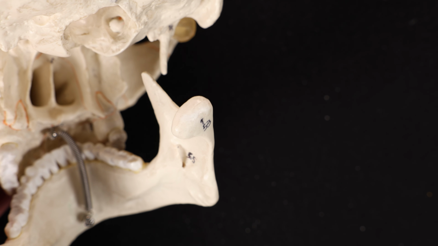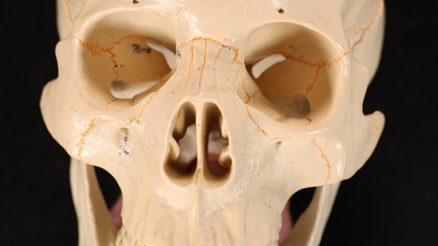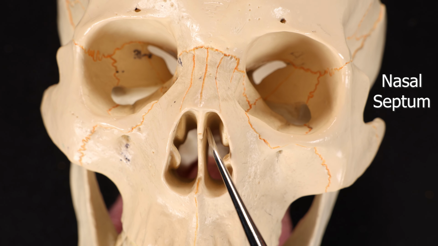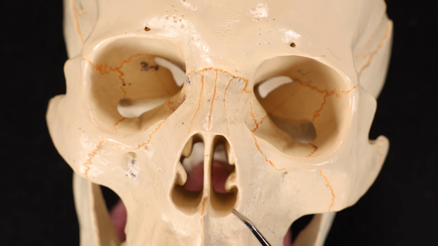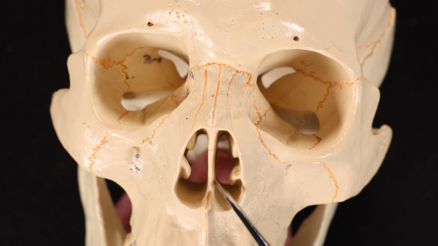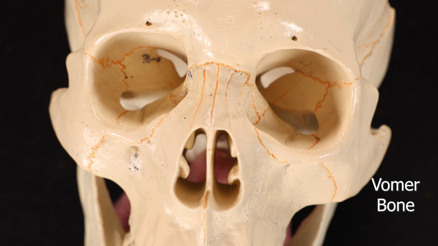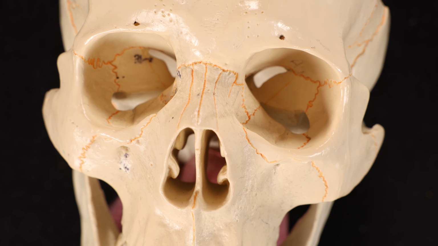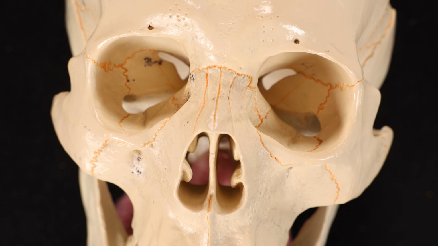All right, next bone is the vomer, but let's reset things. We're back to the anterior view of the skull. This, again, remember, is the nasal septum. The top portion is the perpendicular plate of the ethmoid. We're looking at this inferior portion down here. The lower half of the actual nasal septum is the vomer bone. So the lower half of this nasal septum is the vomer bone. So that is what we're looking at for the skull.